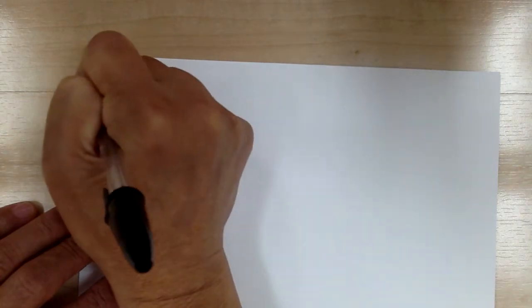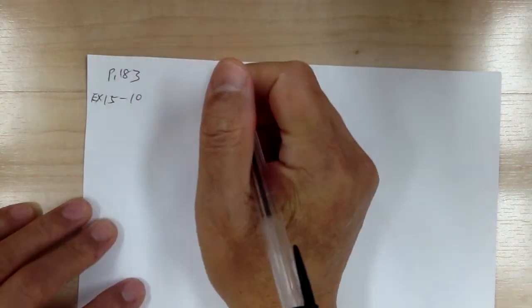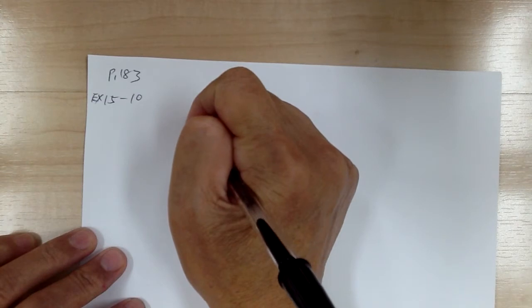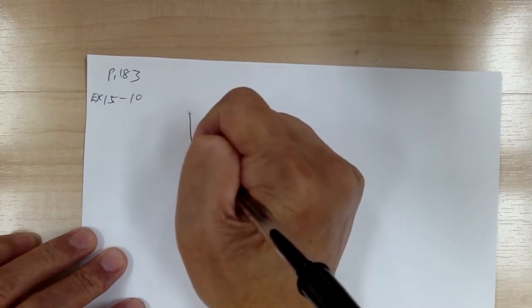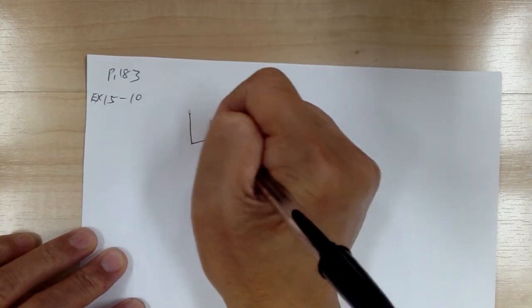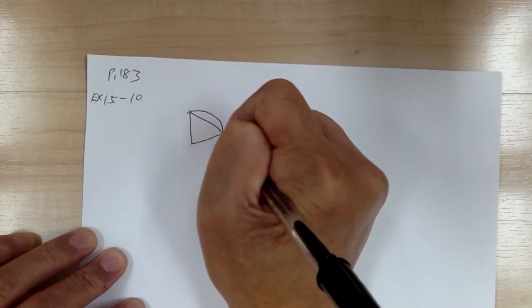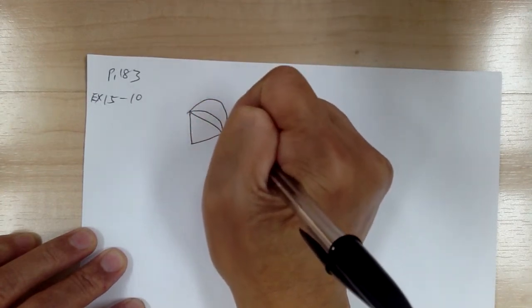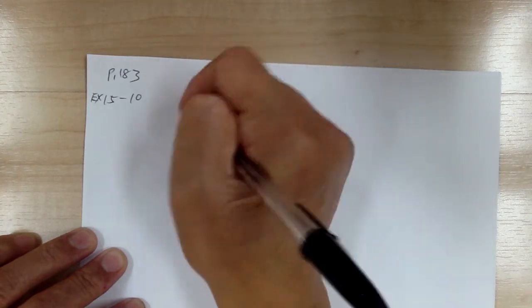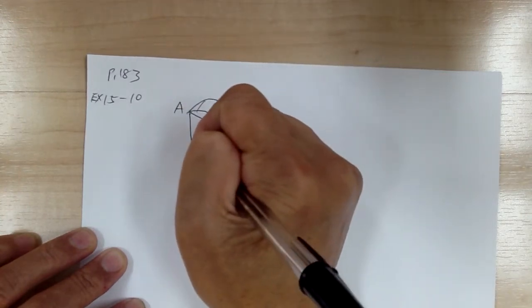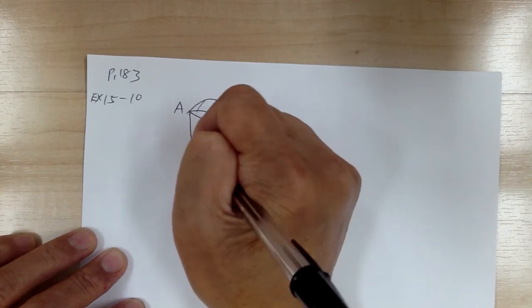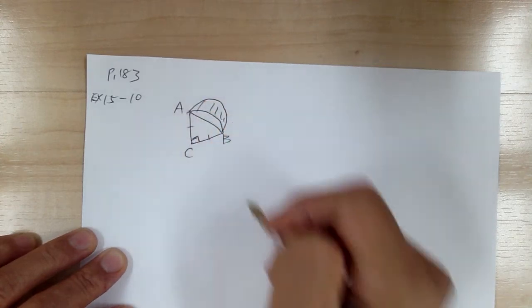Okay, let's go to example 15-10. So you're looking for this, okay?